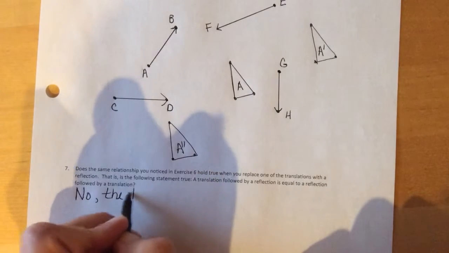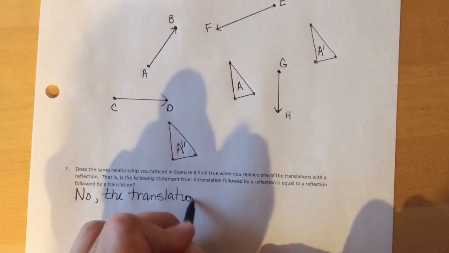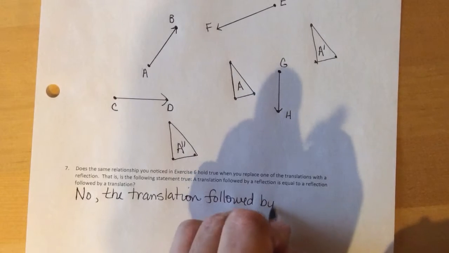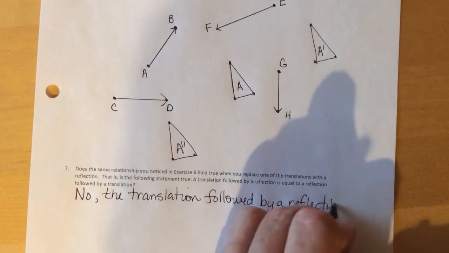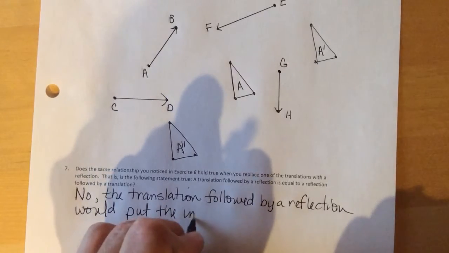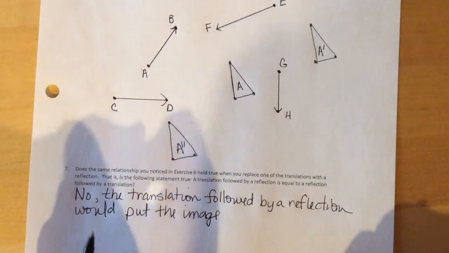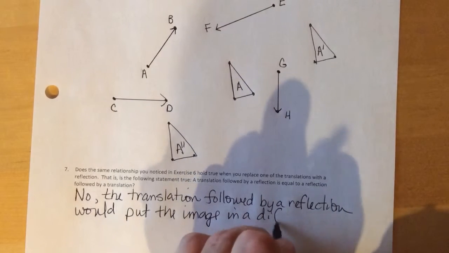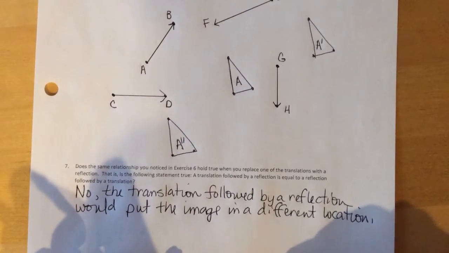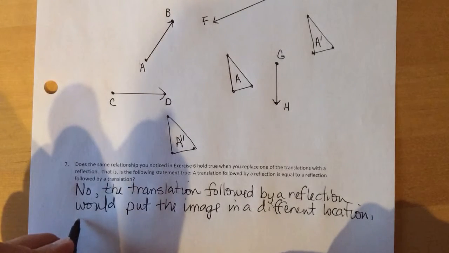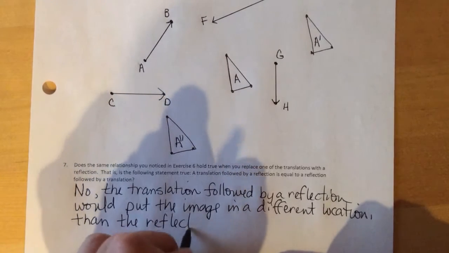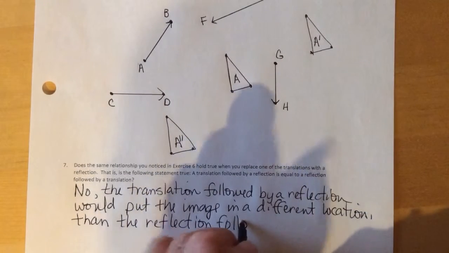And we can answer in a complete sentence. The translation, let's see, what do I want to say? Followed by a reflection would put the image in a different location. A different location on the plane or something like that. Okay, a different location than the reflection followed by the translation.